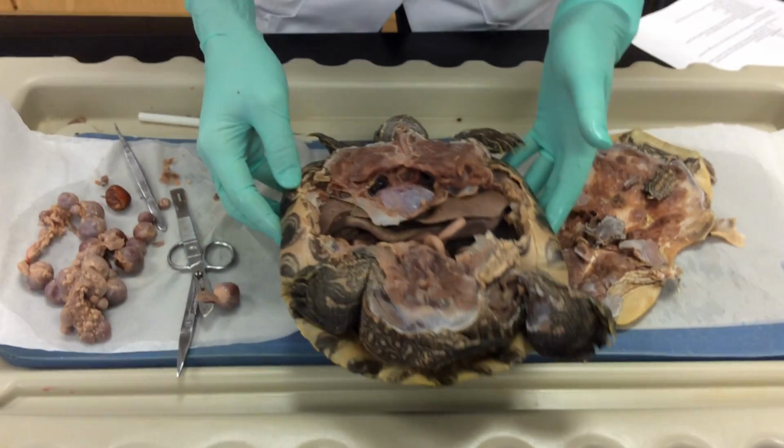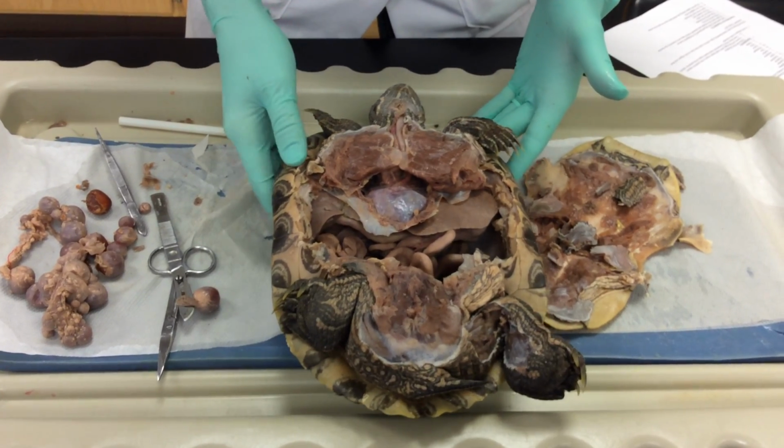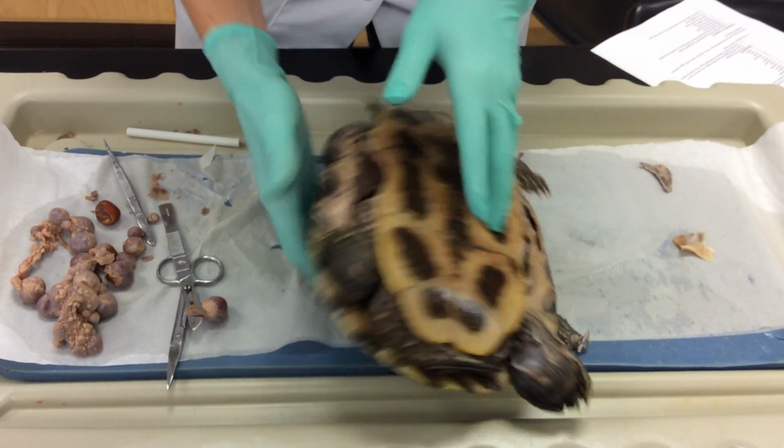Alright, so this is the red-eared slider. We're doing a turtle dissection here, and we're going to look at the different anatomical structures. We're going to start on the external anatomy first, and then we'll go down.